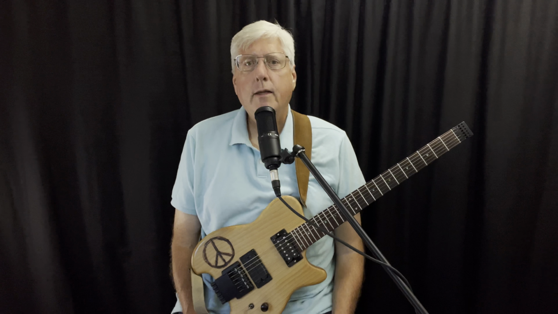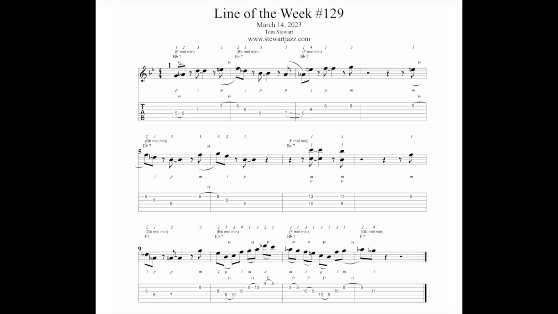This week's line is based on a B-flat blues. Let's look at the chord progression and the accompanying chord scale so we're all on the same page. The chords are B-flat 7 to E-flat 7 to B-flat 7 for 2 measures, to E-flat 7 for 2 measures, back to B-flat 7 for 2 measures, to F7 to E-flat 7 to B-flat 7 to F7.